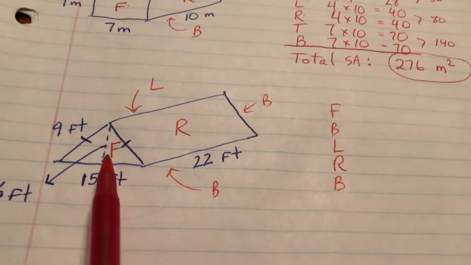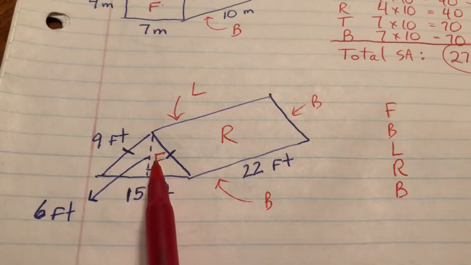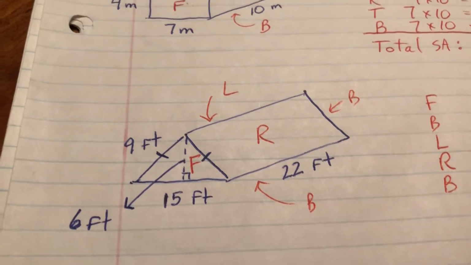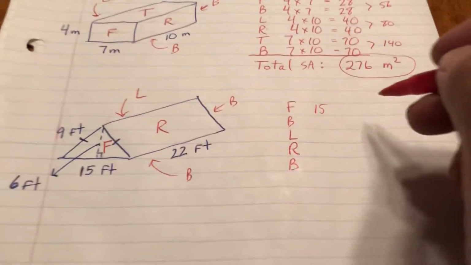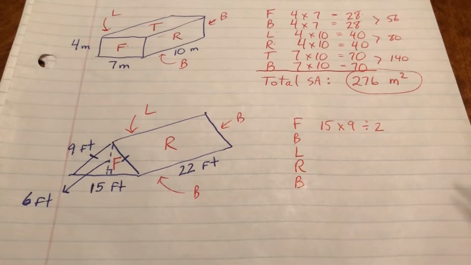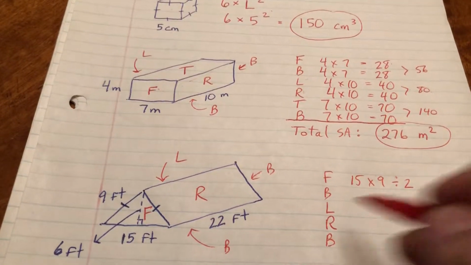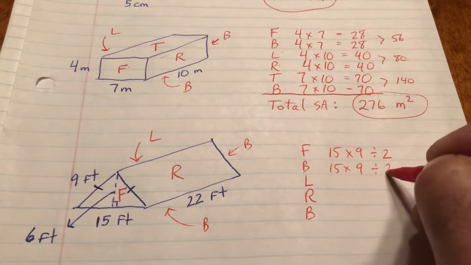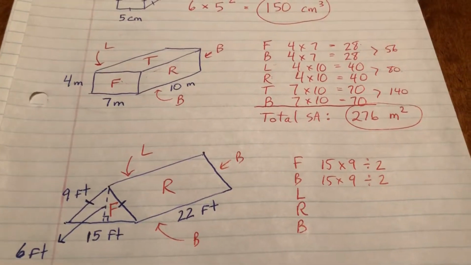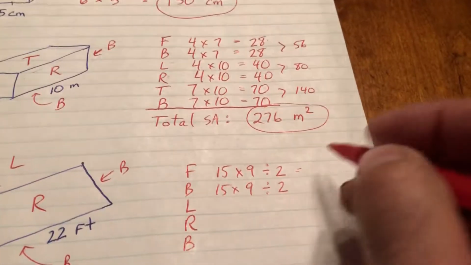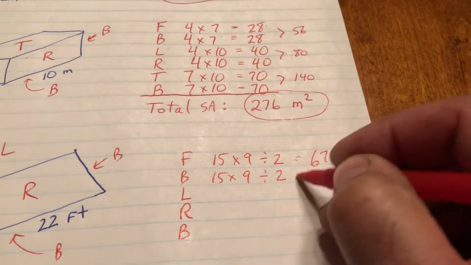Okay, so formula for area of the front is a triangle. Triangles are base times height divided by 2. That's just the formula. So the base of the triangle is 15. So we go 15 times 9 divided by 2. Okay. The back is exactly the same. 15 times 9 divided by 2. Okay, so when we do that, we get an answer of 67.5. So 67.5 for both.